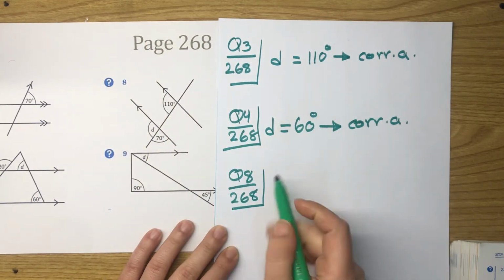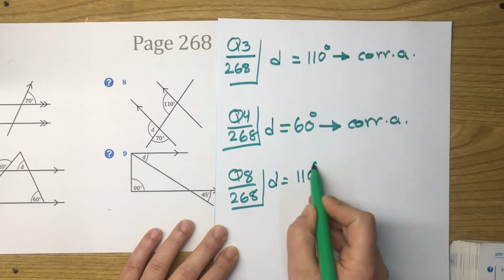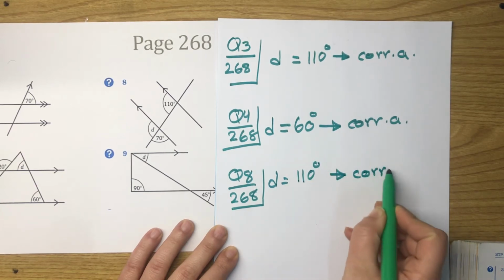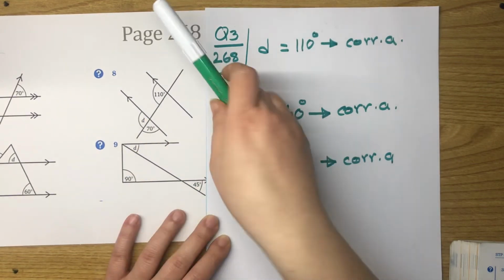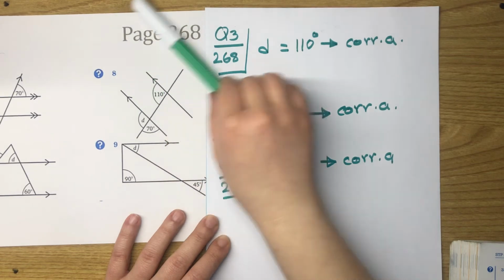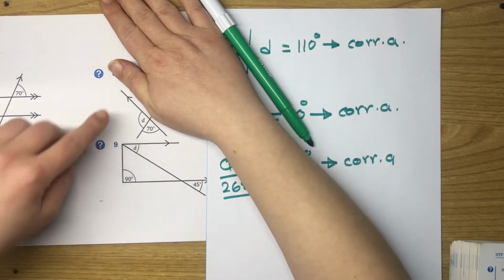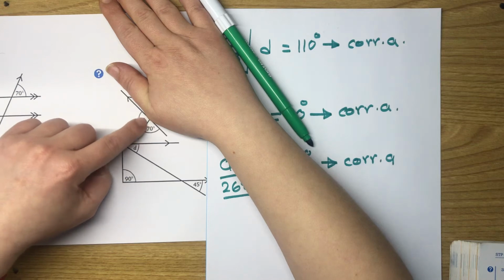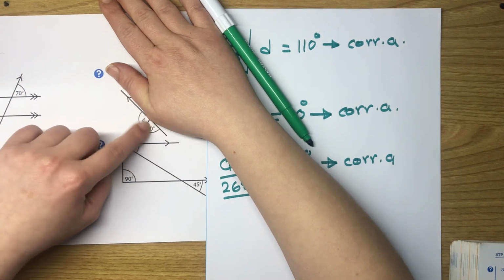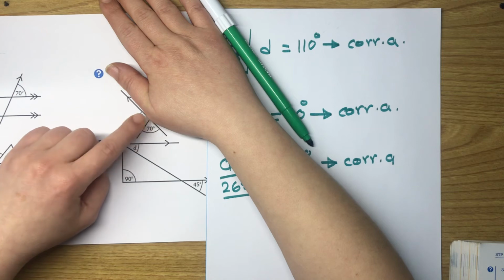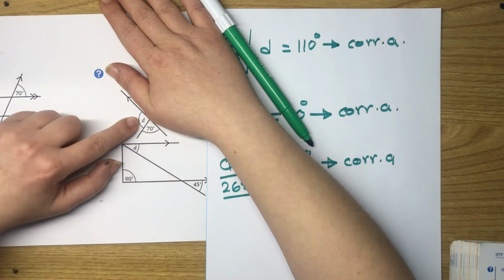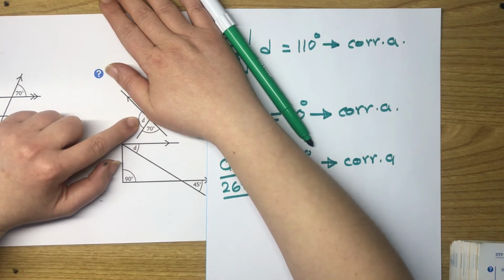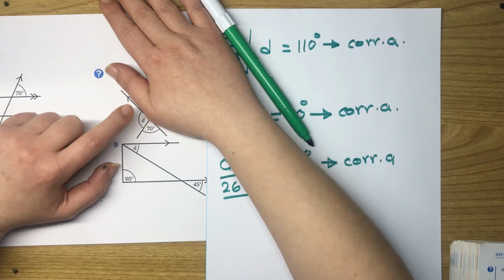So D is going to be 110 degrees, corresponding angles, okay? But somebody might notice that if I covered this part, I'm going to have a straight angle. D and 70 are lying beside each other, so the sum of these angles equals 180. So 70 plus what gives you 180? Definitely it's 110. Okay?